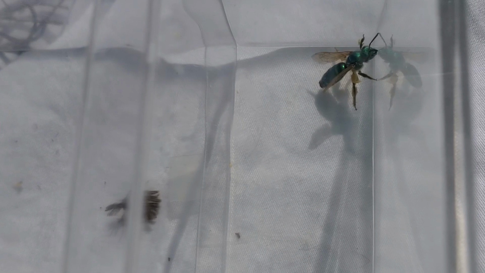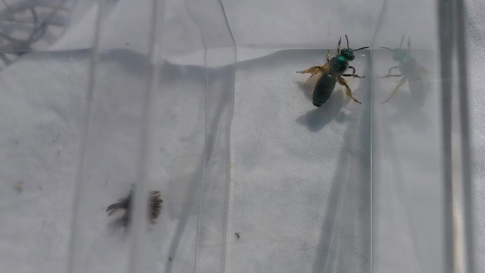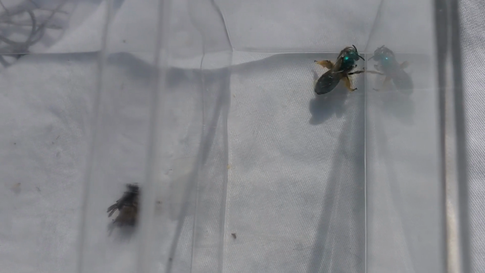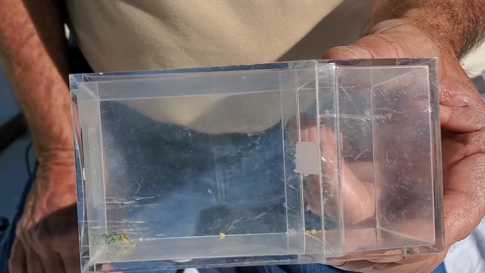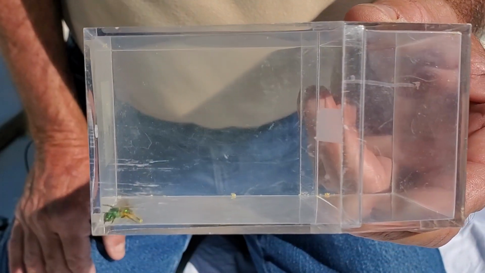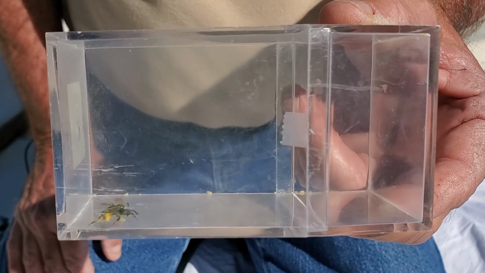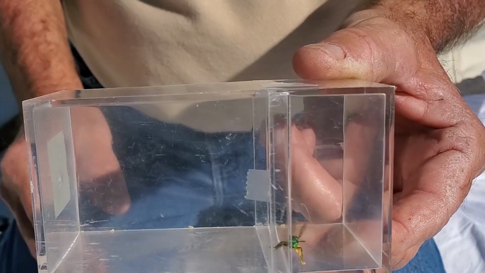And then when it comes time for those eggs to hatch, the last ones that she laid are the males, and they'll come out first. And then they hang around and wait for the females to hatch, and then they will chase them around, mate with them, and start the whole process all over.